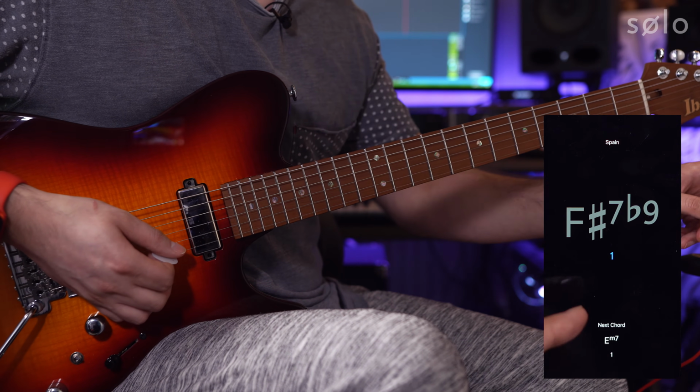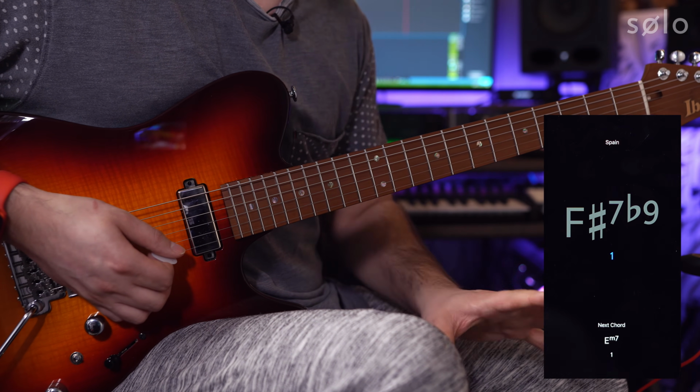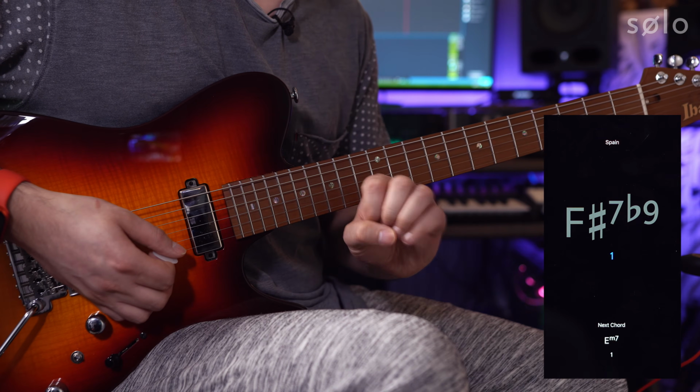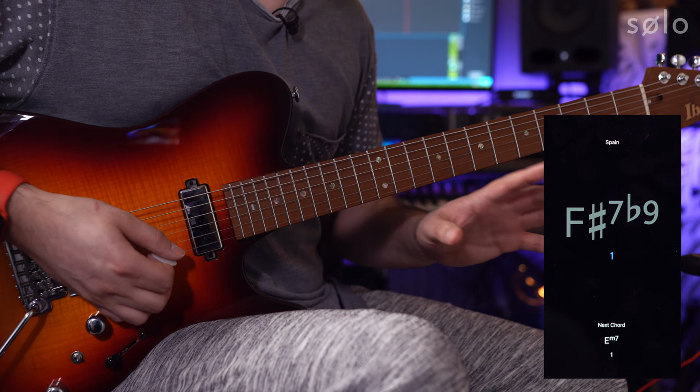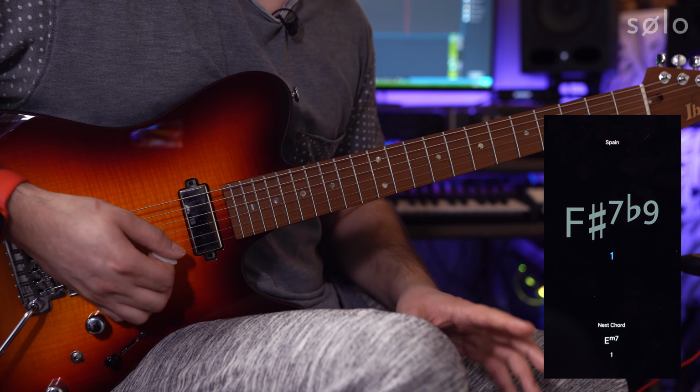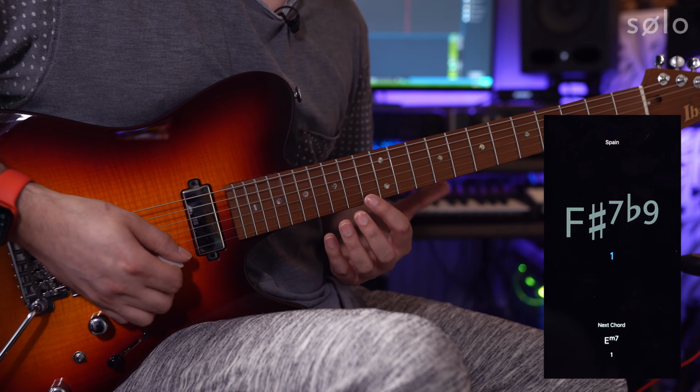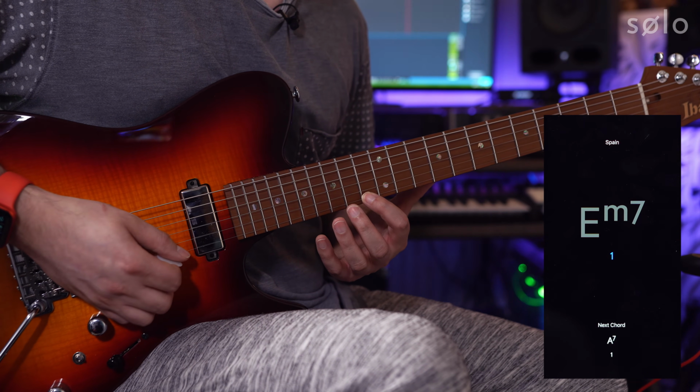So the next chord is F sharp 7 flat 9. I know how to play that chord. If you don't, it doesn't make any difference. You're not playing the chord. You're not playing any of the other intervals or intervallic functions in the chord. You're just playing F sharp. Here's F sharp. Now it's asking for an E.